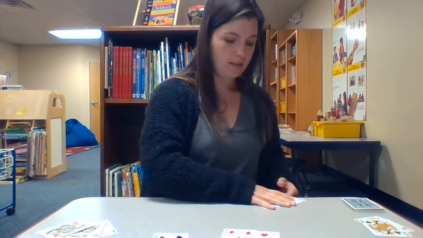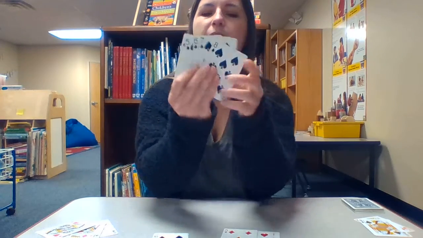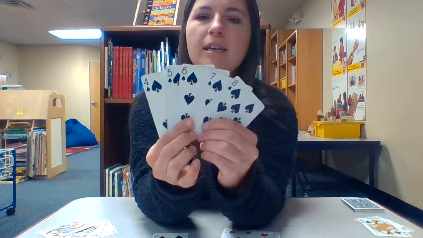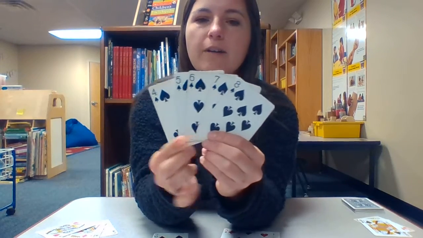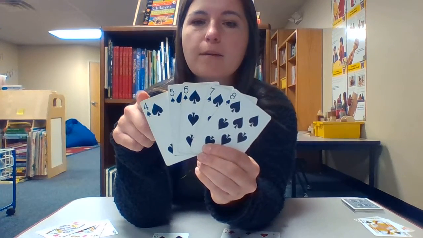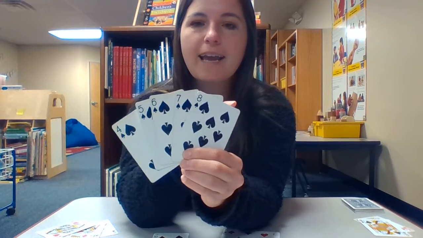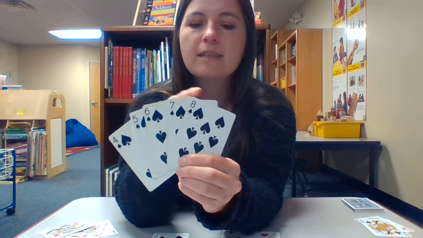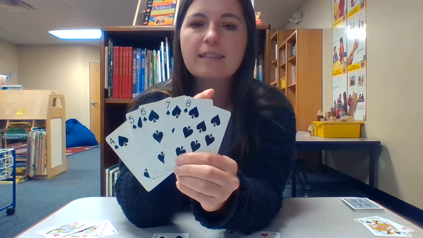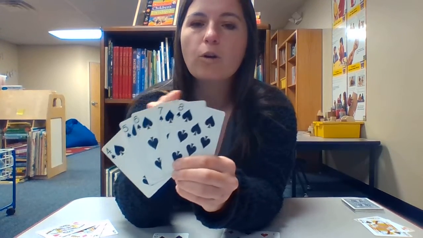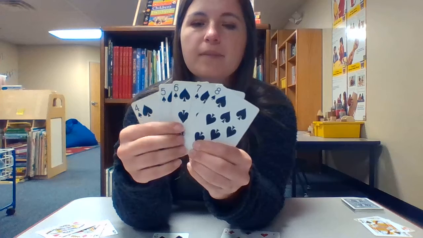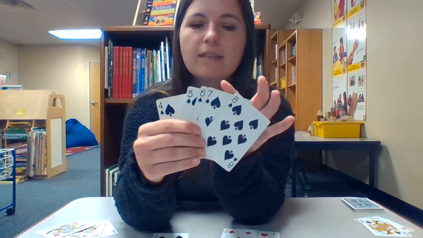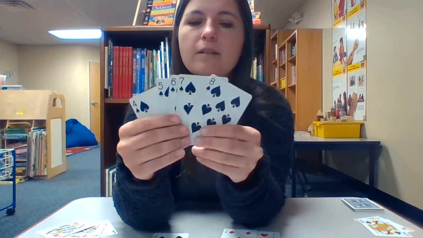In this group, I have put them in numerical order. So what that means is going in order of the numbers. I went between 4 and 8. I did 4, 5, 6, 7, 8. So I put them in order. And I could also do them backwards: 8, 7, 6, 5, 4.